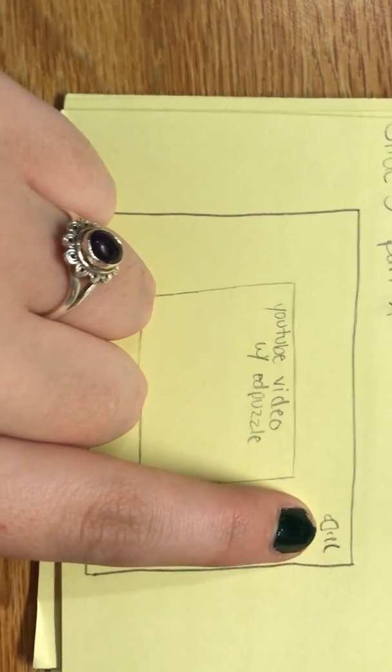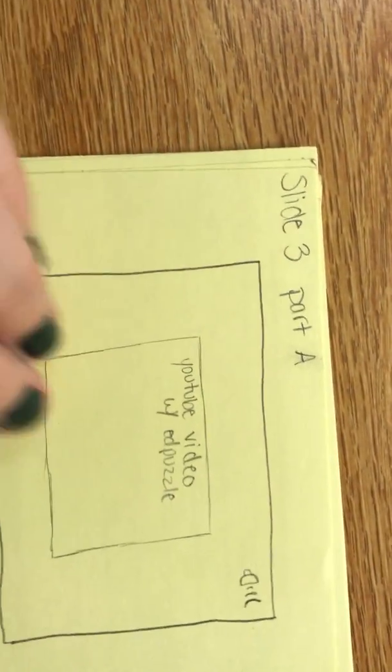Then slide 3, part A. This is my attempt at drawing the symbol for audio that PowerPoint allows you to put in. And there's going to be a YouTube video with an Edpuzzle.